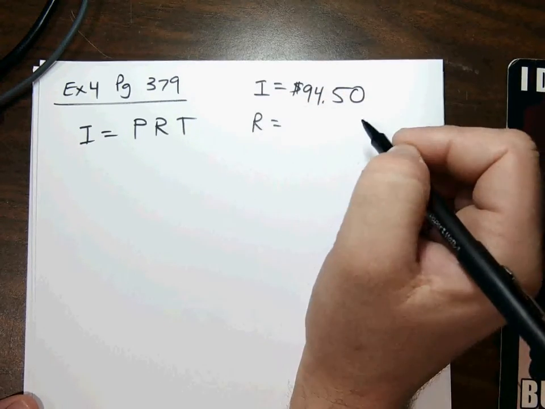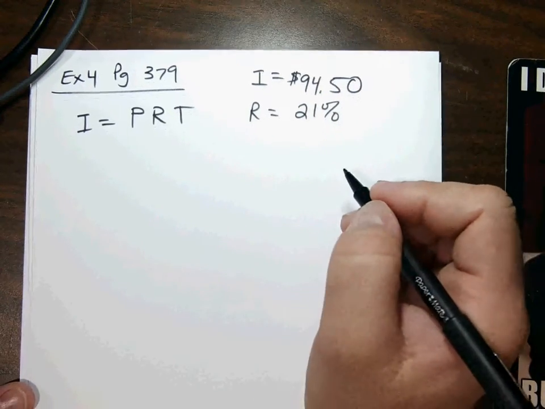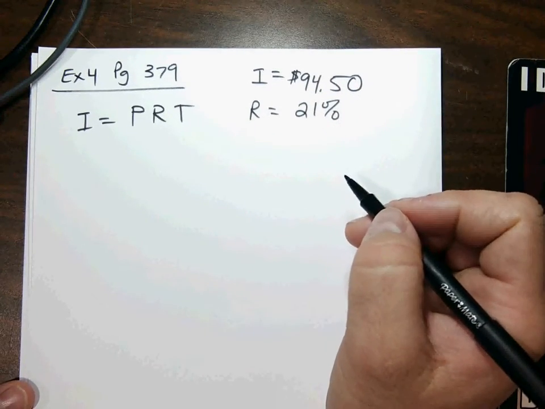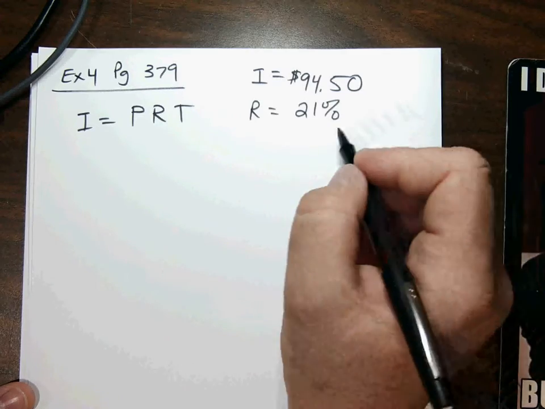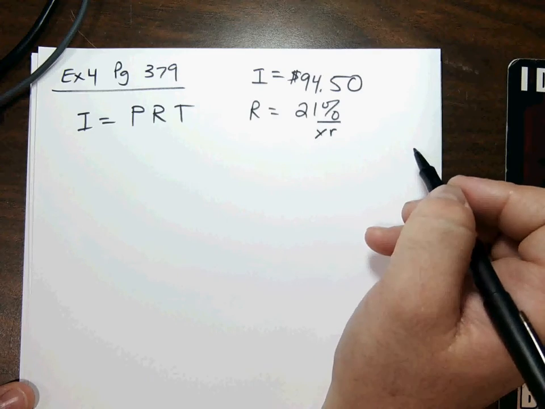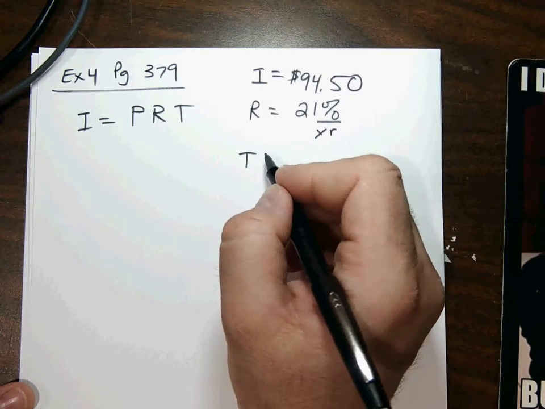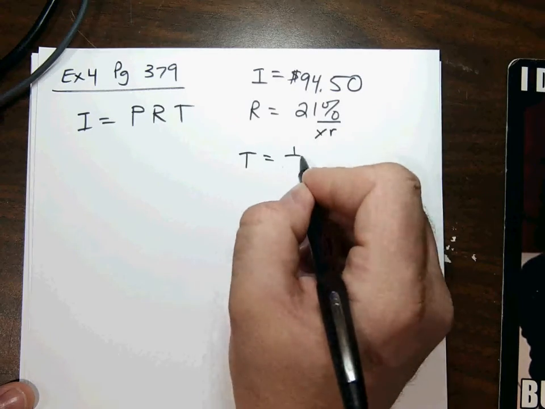My rate is 21%. Good luck finding that, right? Now again, interest rates really should be a percent per unit time, so there really ought to be a year snuck in there. Our book doesn't do that, and they're not really trying to trick you.